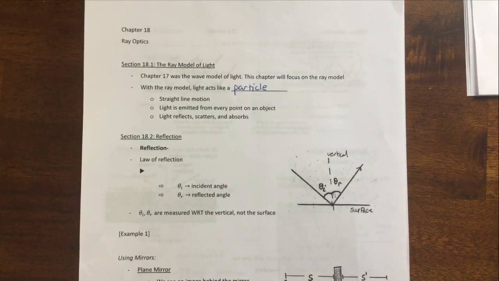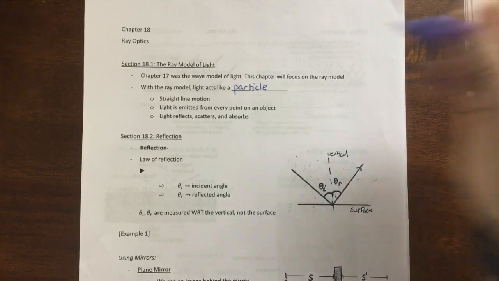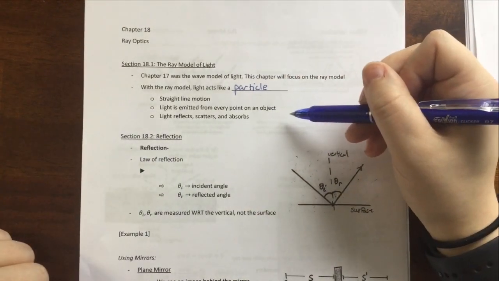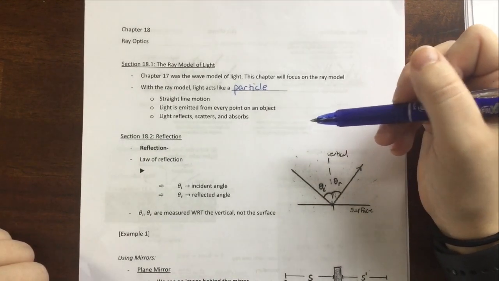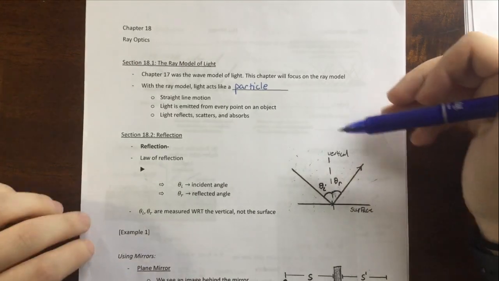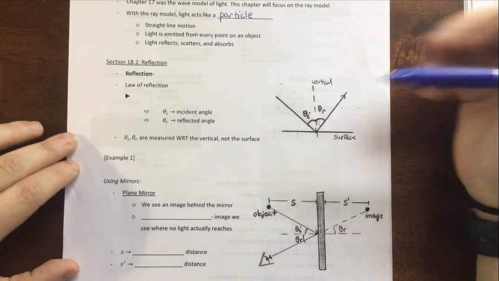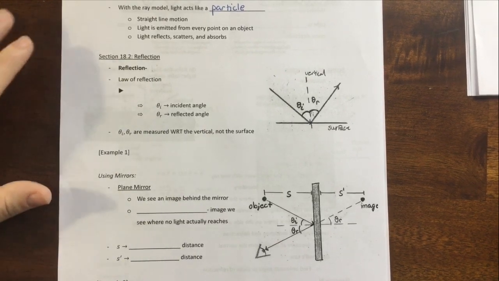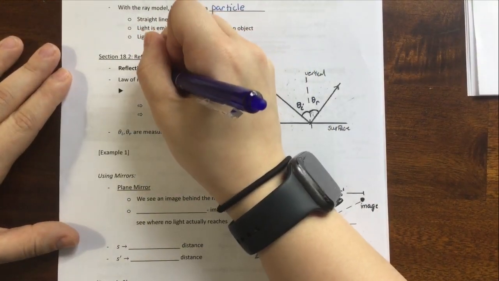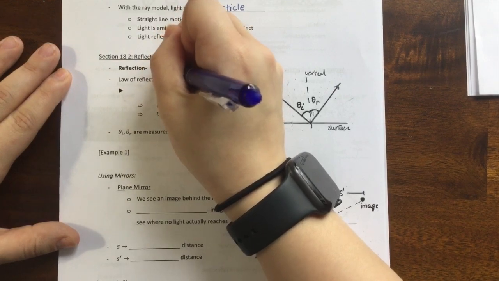This theory assumes that these particles travel in a straight line, are emitted from all points on an object, and that they have the ability to reflect, scatter, and absorb. We'll start by talking about reflection. This is when light bounces off a surface.